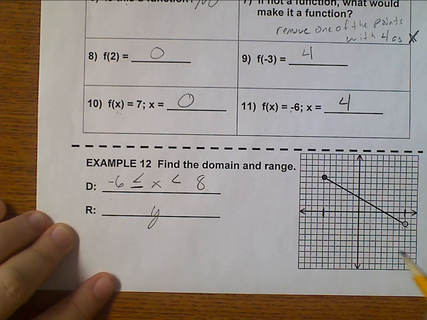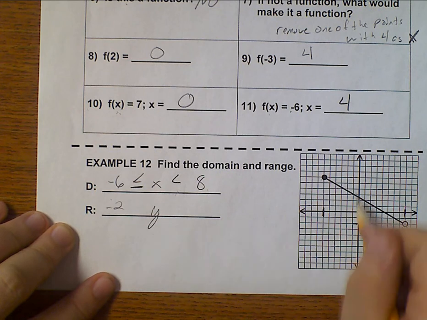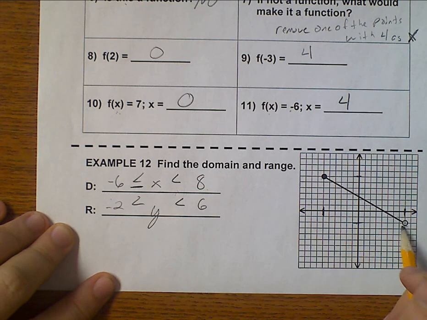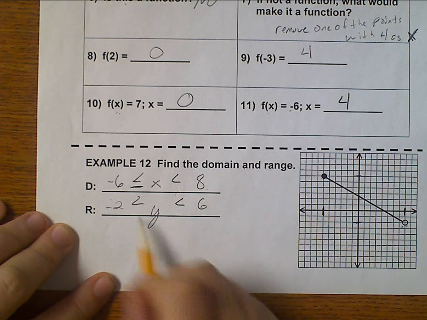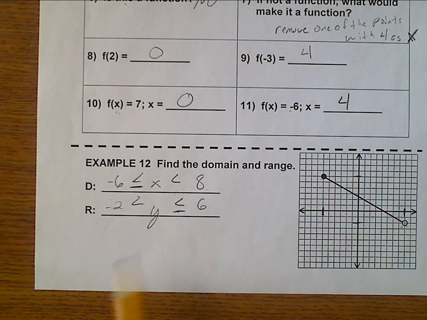Now let's look at y. Well, my smallest y is negative 2. My biggest y is 1, 2, 3, 4, 5, 6. My small y is open, so I do not get the bar. My big y is closed, and so I do get the bar. And that's just a review on domain and range.